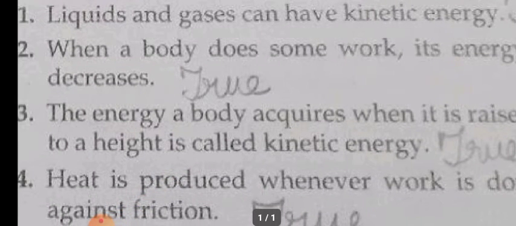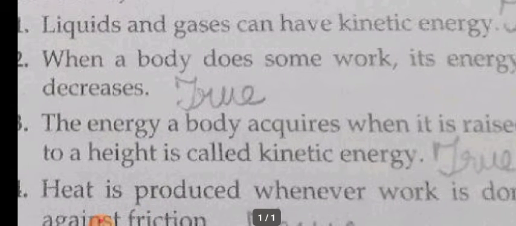Yes, when a body does some work, its energy decreases. So some work is done, its energy will be decreased, isn't it? The energy will be decreased. You are also doing some work. After doing some work, you feel that you lost your energy. So the statement is true.